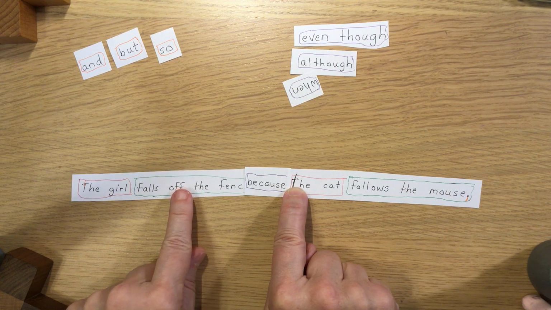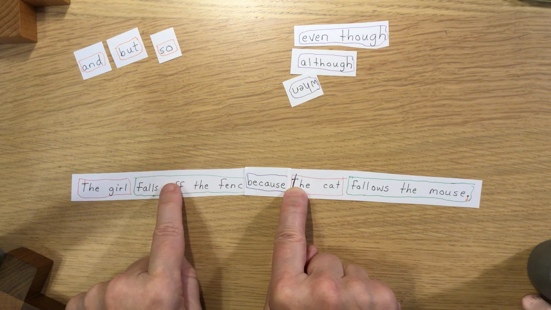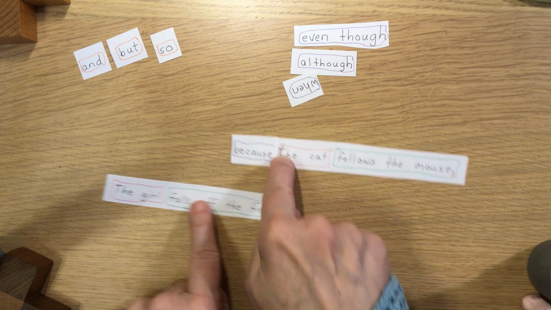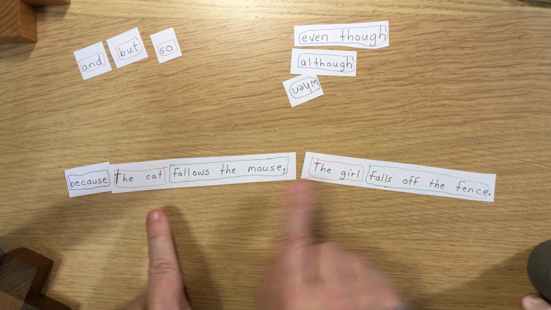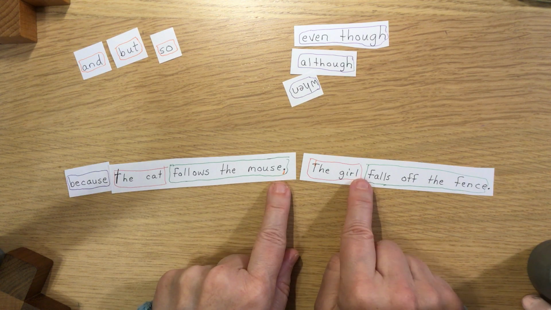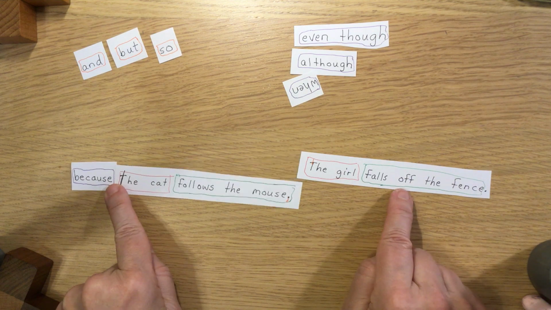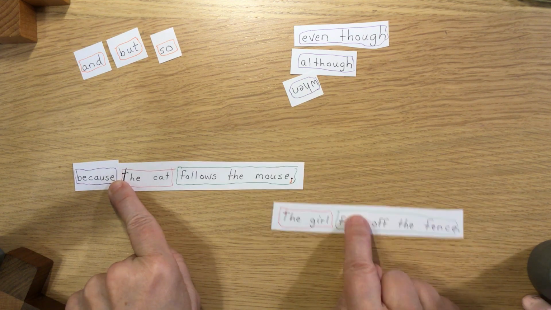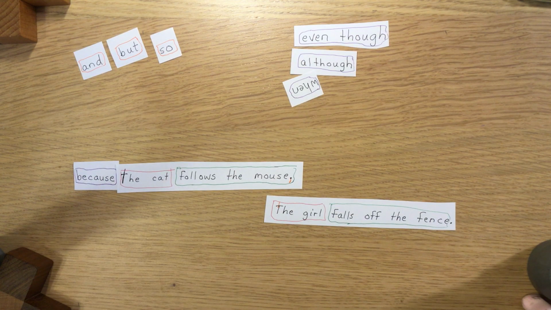Sometimes, though, it is helpful to write the sentence in order of what happens first and what happens next. So to do that here, I need to switch these. And I'm going to say, because the cat follows the mouse, comma, the girl falls off the fence. See if we can get all of that in here. And we need to turn our because into a capital B.